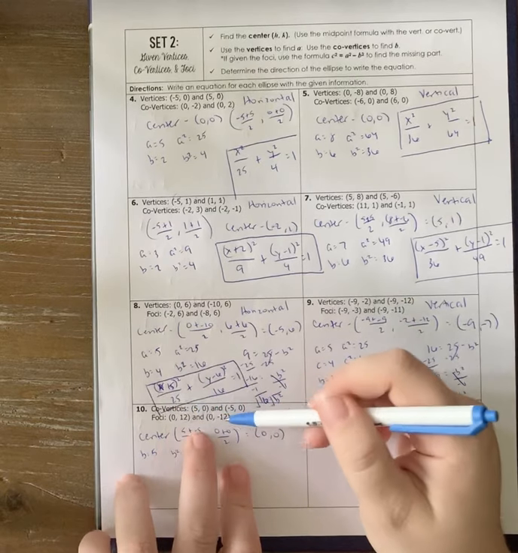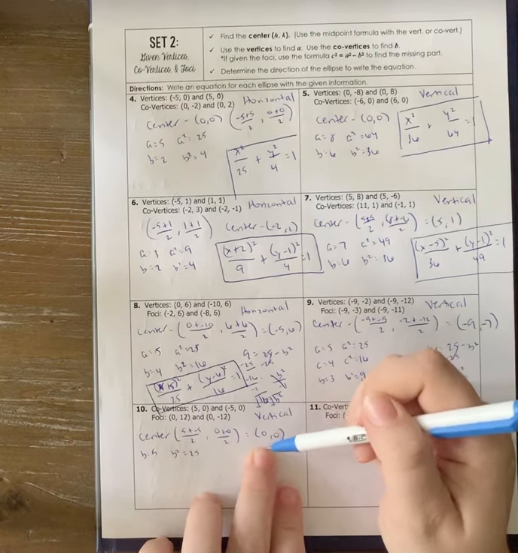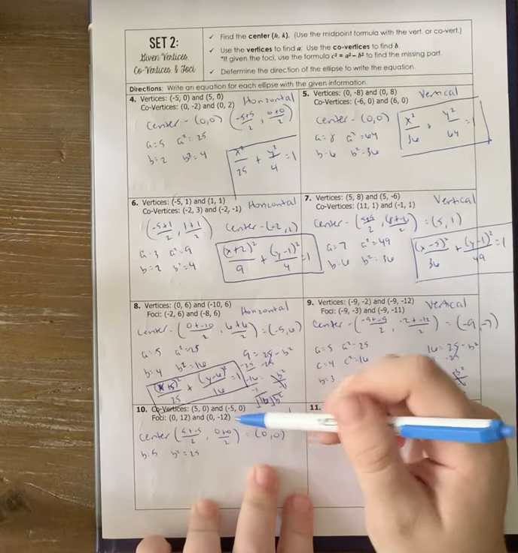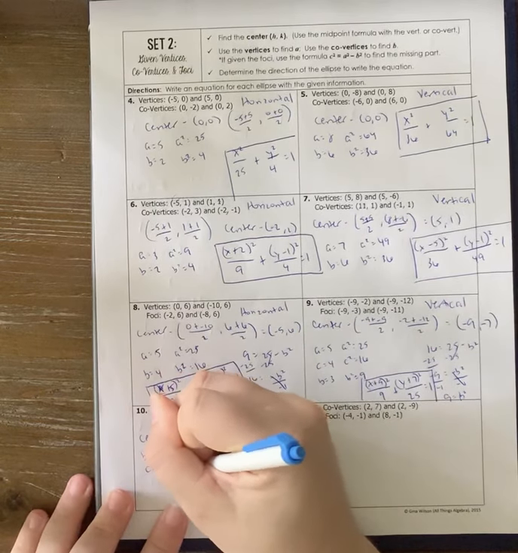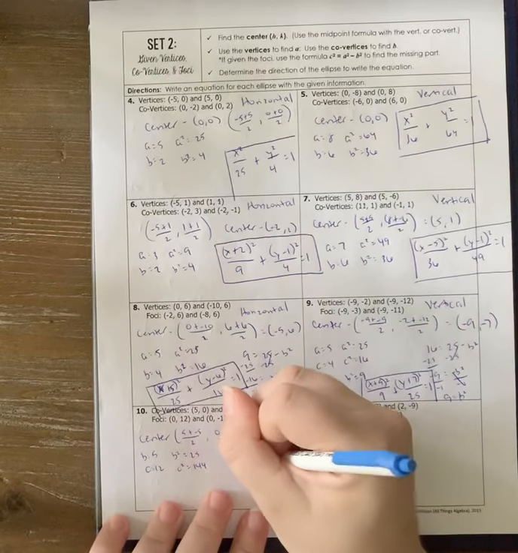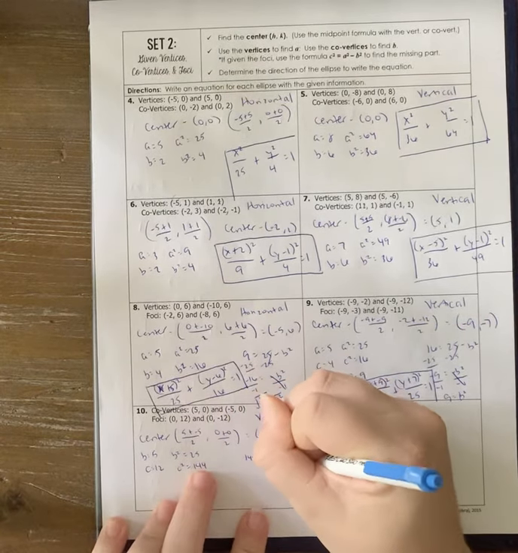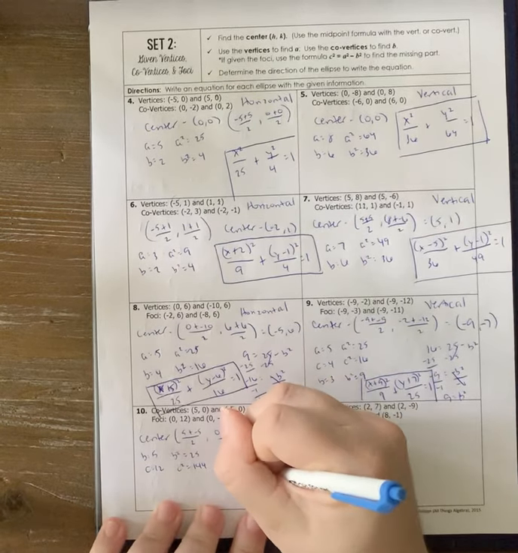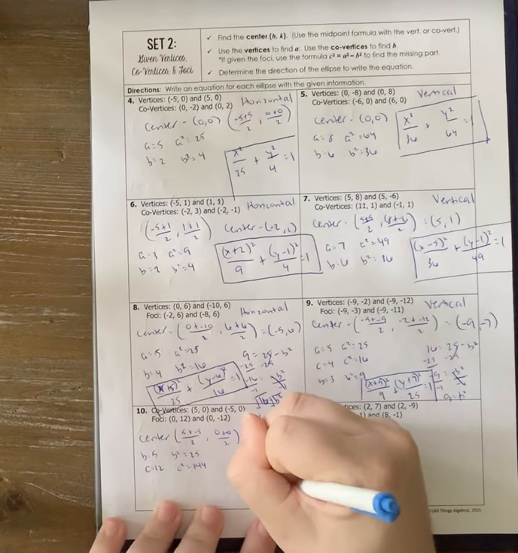Our focus here is going to tell us how far our c is. So we have, how far is 12 from 0? Well, it is 12 units. So our c squared is going to be 144. So to find our a squared, we've got to do 144 equals a squared minus 25. So we've got to add 25 over, which is 169. That is our a squared.